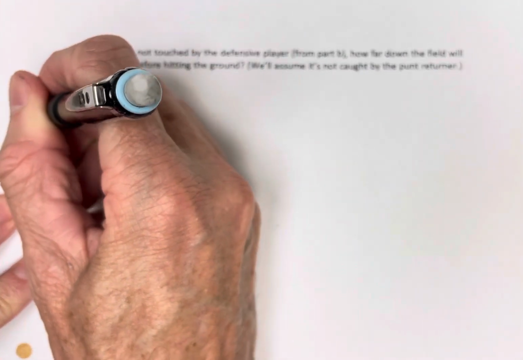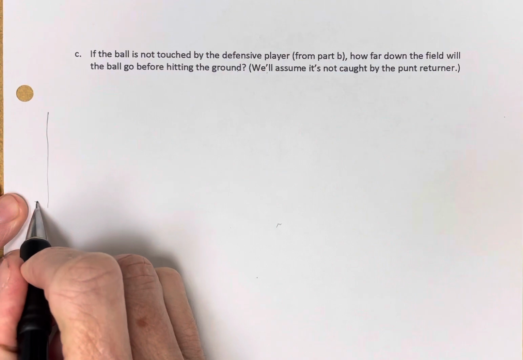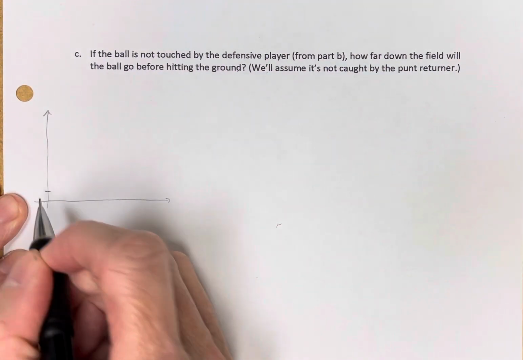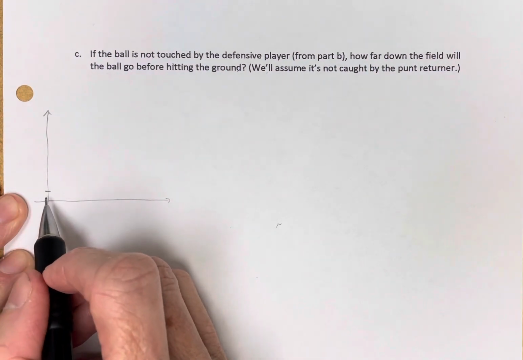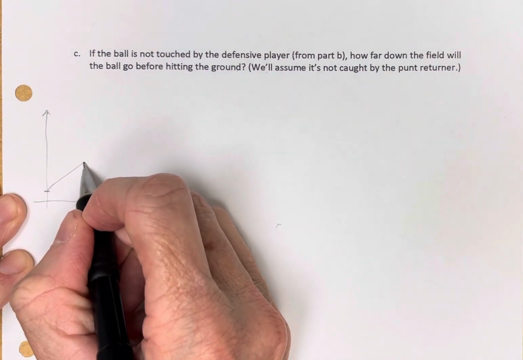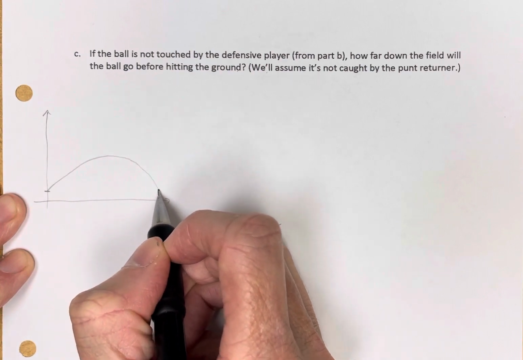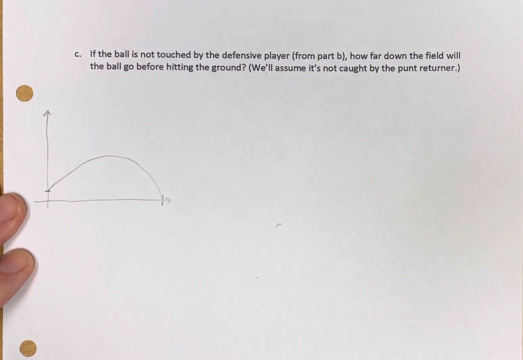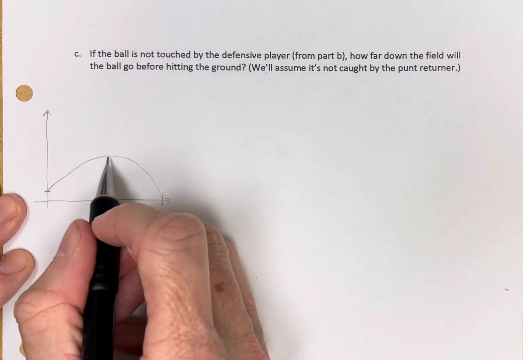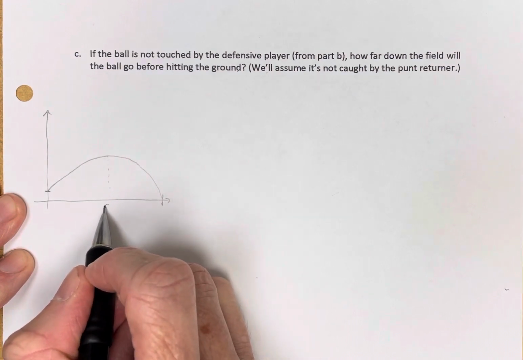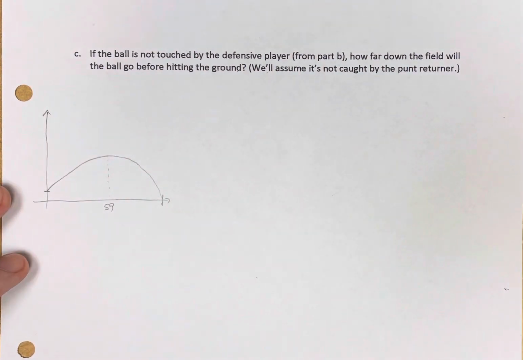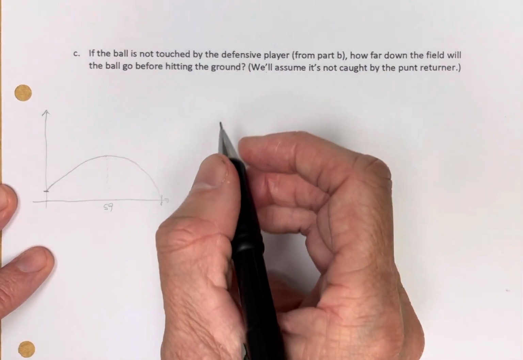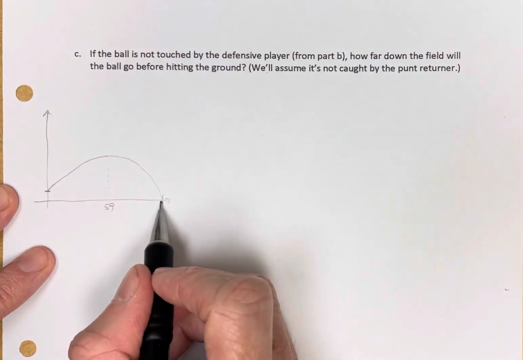Well, let's take a look at a picture of that. So here's our first quadrant. The ball gets kicked a little bit, it's not on the ground, a little bit above the ground. The ball goes up and forms a parabola, and it comes down, and right there, where's it hitting the ground? Okay, it's somewhere out here. We know that at 59 feet is when it hits its maximum. Well, how far does it go to when it hits the ground? So, what do we know about hitting the ground?